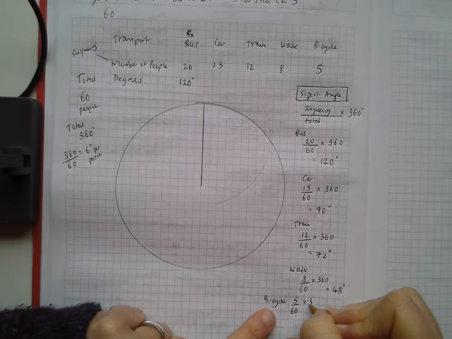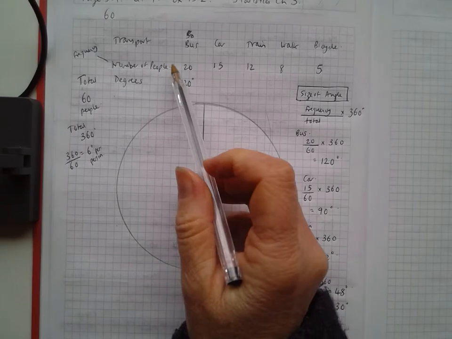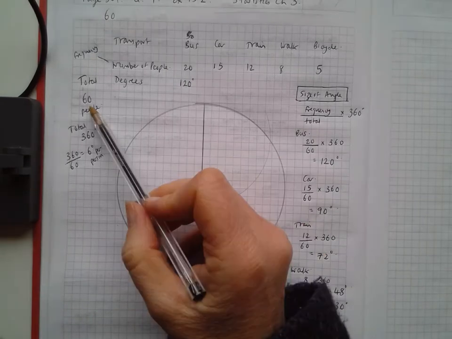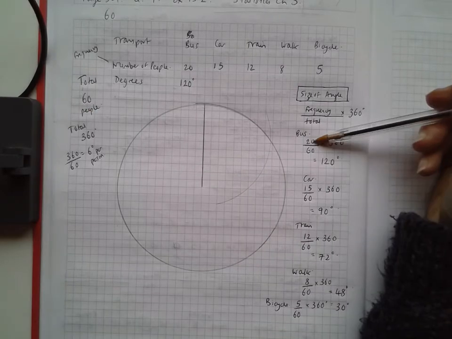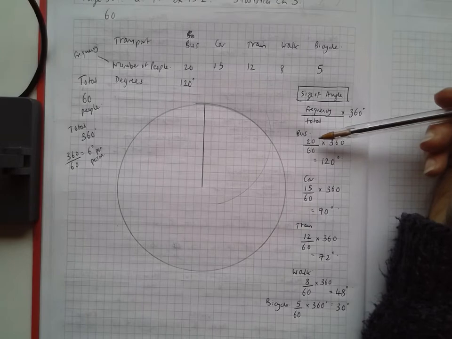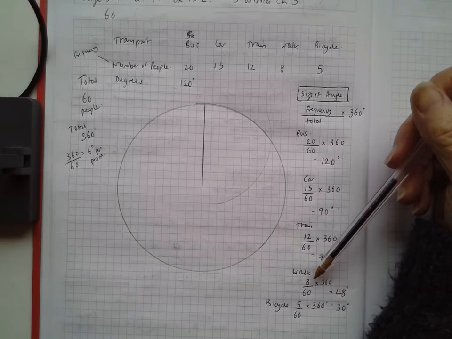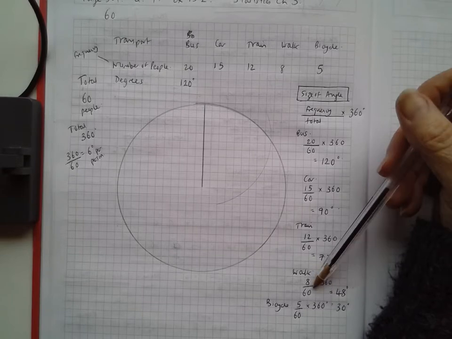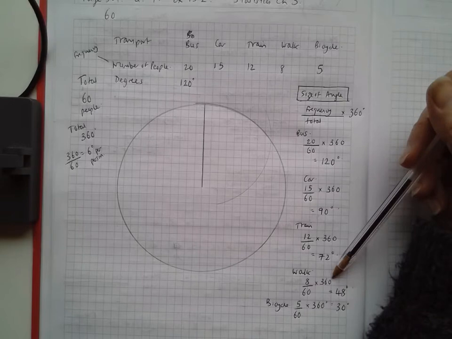Okay, so it's always the frequency over the total times 360. So basically what we're doing is finding out what fraction of the total is taken up by the bus, and then we're finding the same fraction of 360 degrees. That's basically what that calculation is doing. So for instance, for walking, we found out what fraction 8 is of 60, and that works out to be 2/15. And 2/15 of 360 is 48 degrees. So that's how that's working. Any questions on that bit?